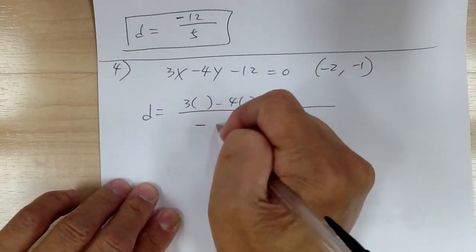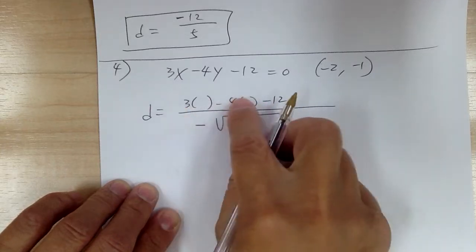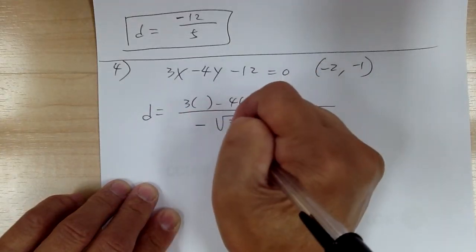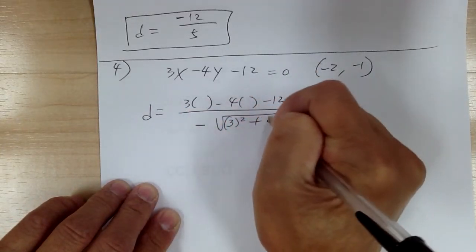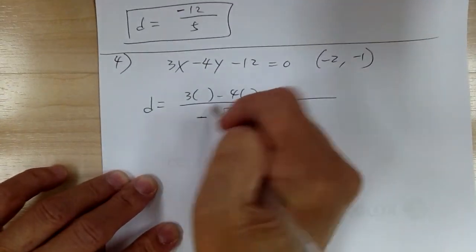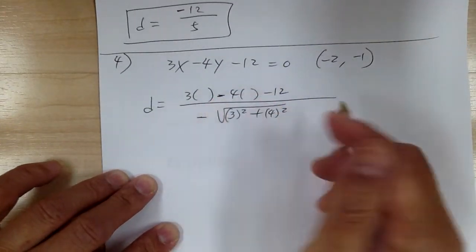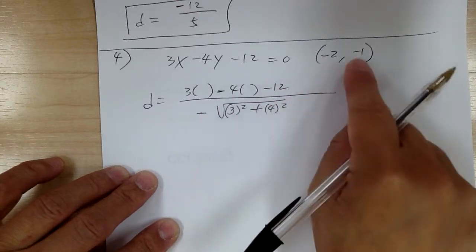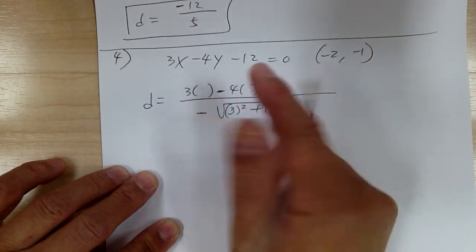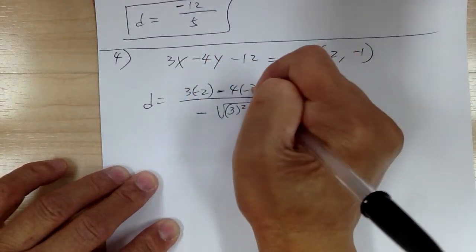And this would be a minus. Again, this is 3, 4, 5. This should be a 5. But if you don't see that, you just have to go through the process. Okay, and this is negative because this is negative. These have to match. And so now you're going to put this point in here to get the distance.